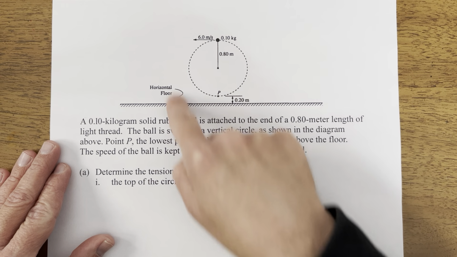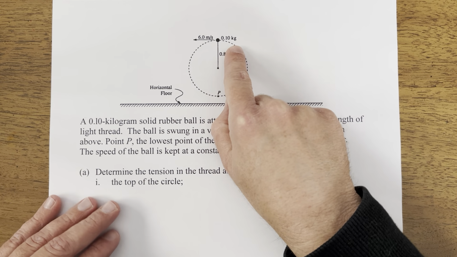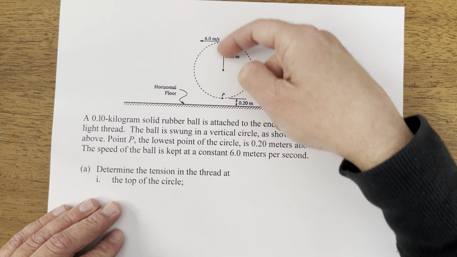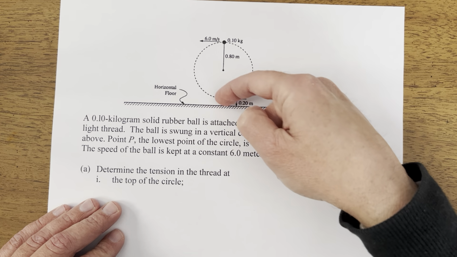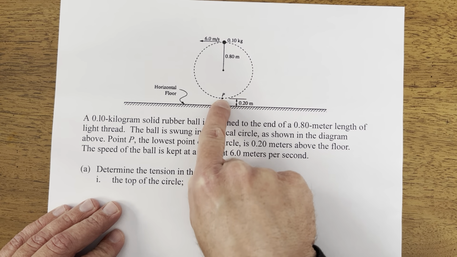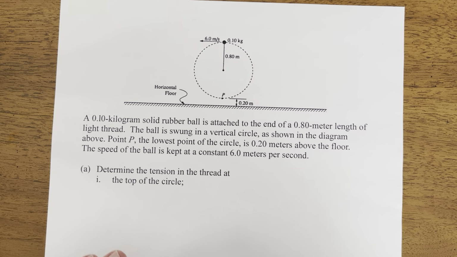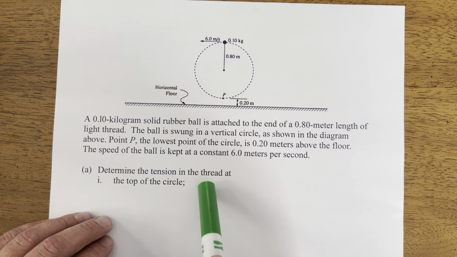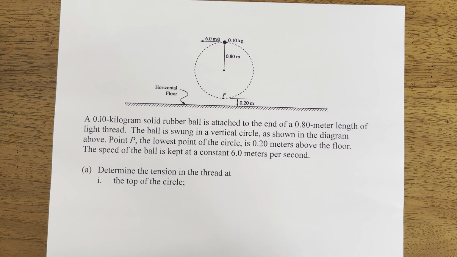All right, let's go over this problem from 1992, where we've got this ball being swung in a circle like this at 6 meters per second. The ball is 0.1 kilograms. It's got a string of length 0.8 meters. And when it gets to the bottom, that ball is 0.2 meters above the floor. The first thing they want is to determine the tension in the thread at the top of the circle.